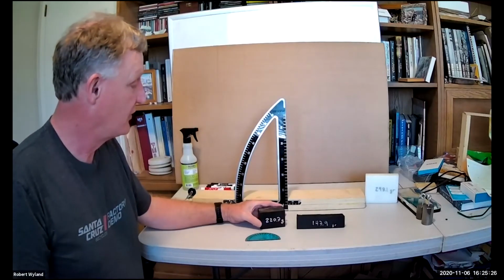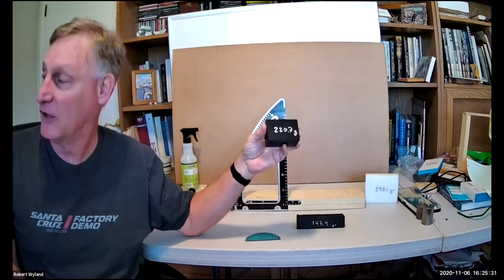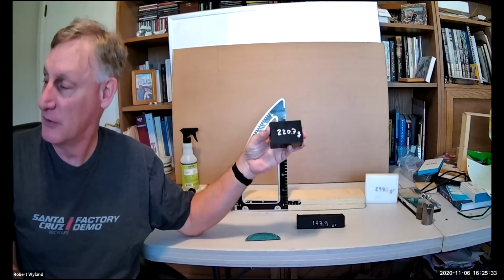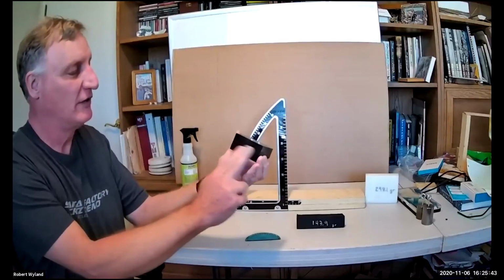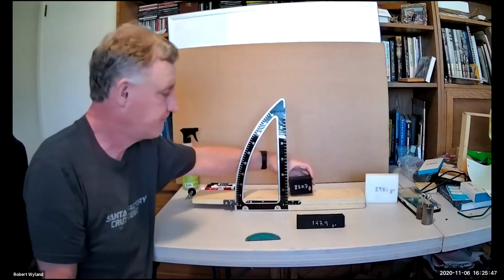So that was 17. Anybody want to guess on this one without looking at the future? 10. Less. 7. Okay. 9. Is it heavier than the other thing? So this is Delrin, and this has a pretty nice smooth surface here.